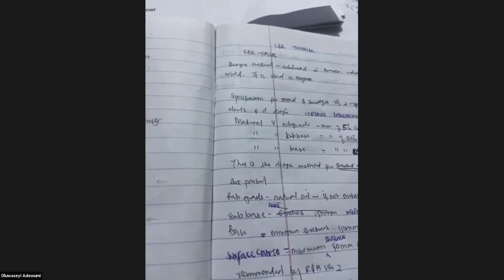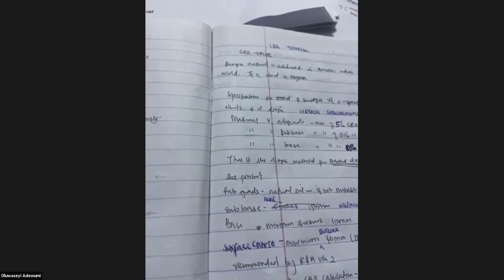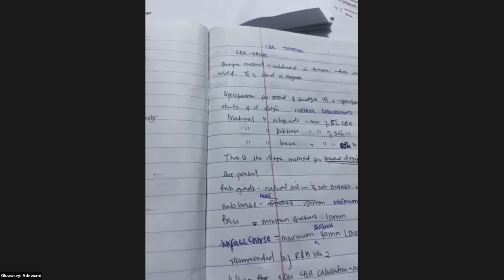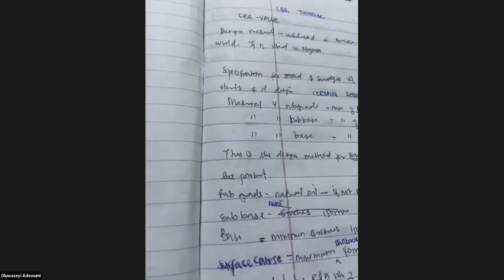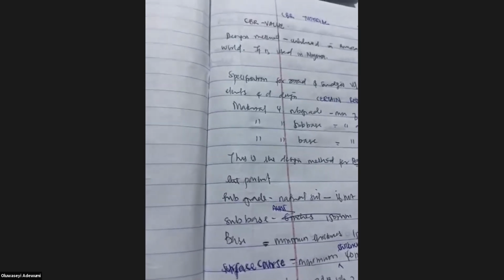So yes, we also have minimum thickness too. I think I should write this down. We have minimum thickness for each layer of our pavements. For our subbase, it should not be less than 150 millimeters. For our base, it should not be less than 150 millimeters. These are thickness of these layers now. And for our surface course, it should not be less than 40 millimeters, as recommended by the specification. Sorry, can you come again with that?